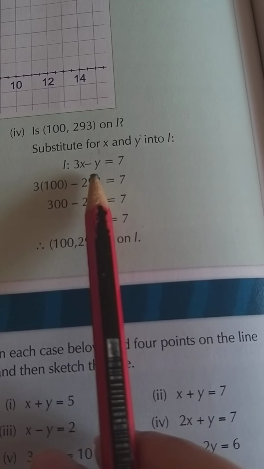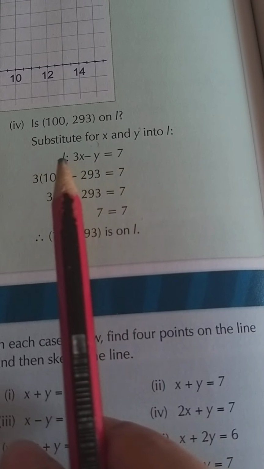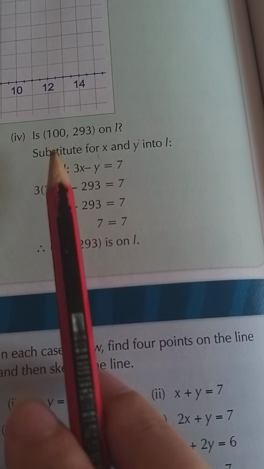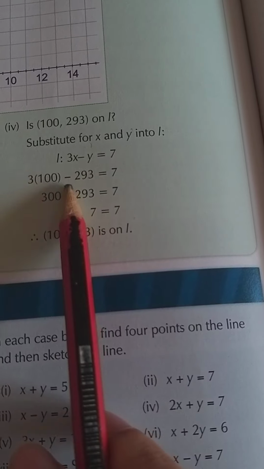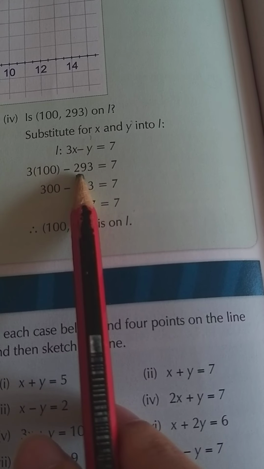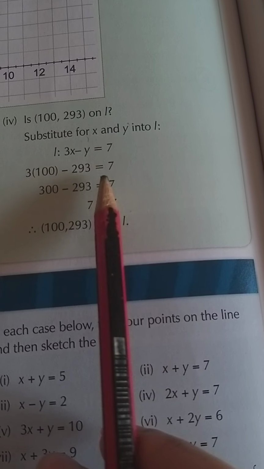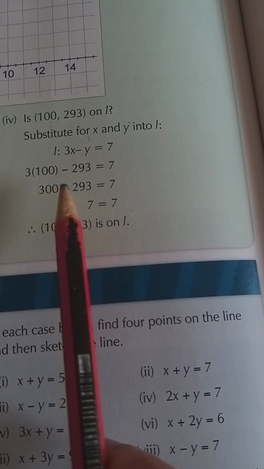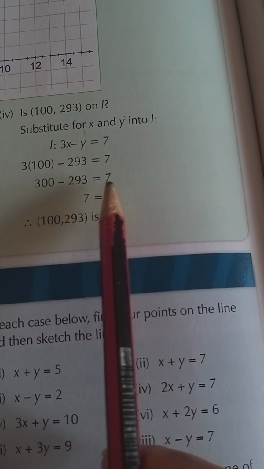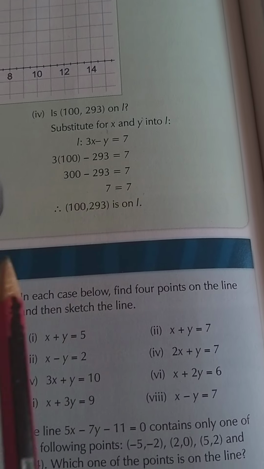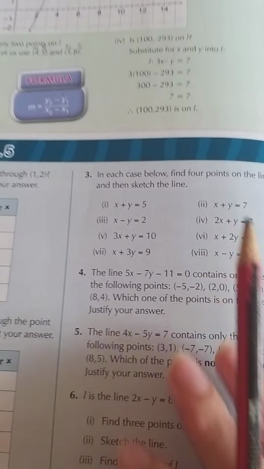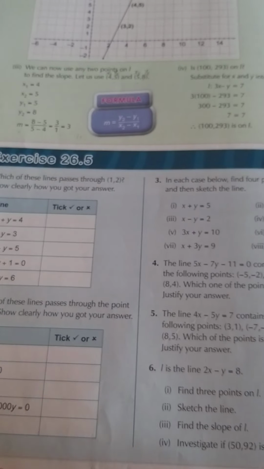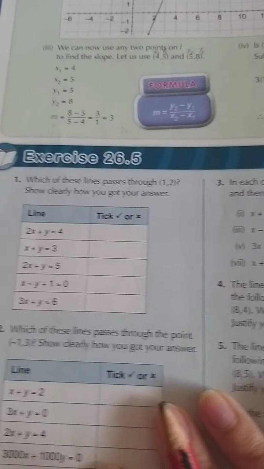We're given 3x minus y is equal to 7. Now, put the 100 in place of x, so 3 times 100, minus 293, replacing y with 293, is equal to 7. So that's 300 minus 293 is equal to 7. 7 is equal to 7, so therefore it is on the line. Okay, so you might want to replay the video a few times to go over that.